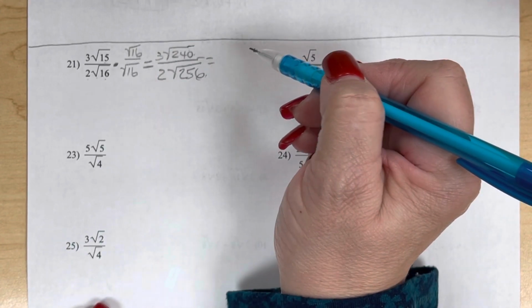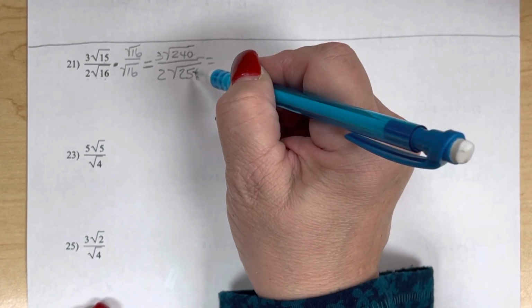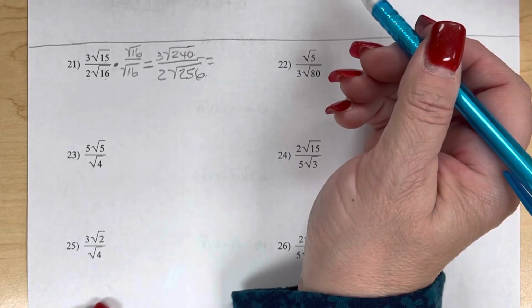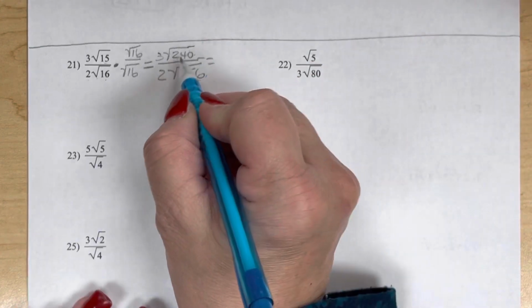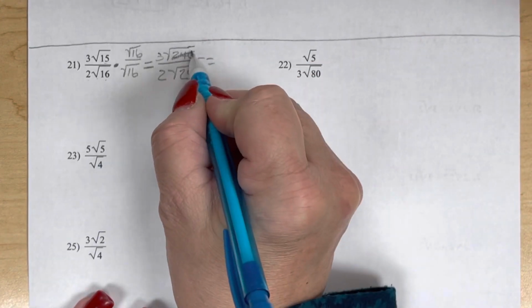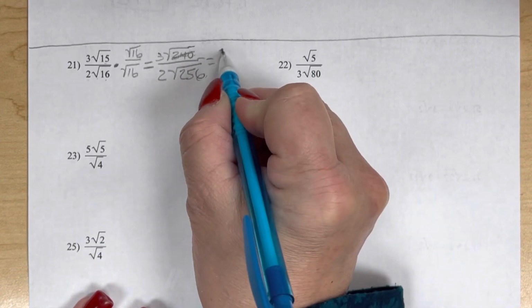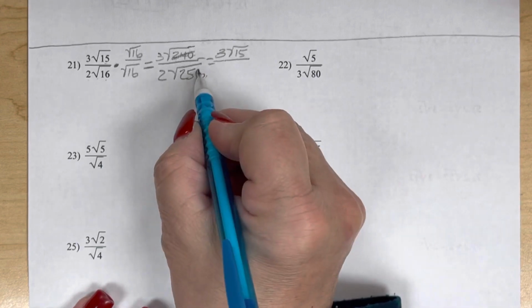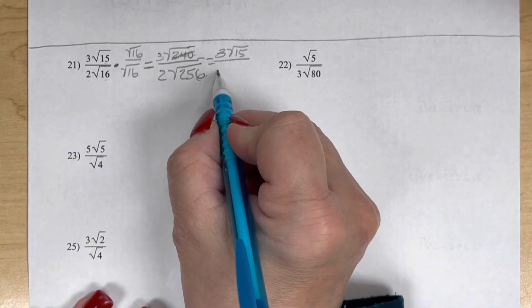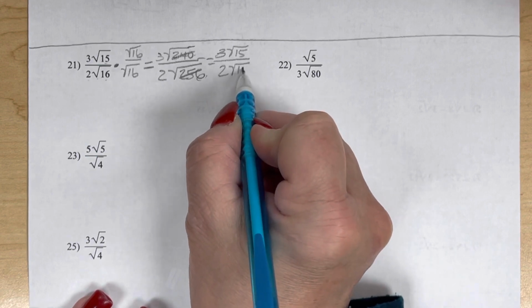And when you look at your multiplication facts, okay, the largest number that you can divide both of these by is actually 16, okay? So that right there, you're going to divide by 16, and that's going to give you 3 square root 15 over, and then this you would also do, and you would get 2 square root 16.